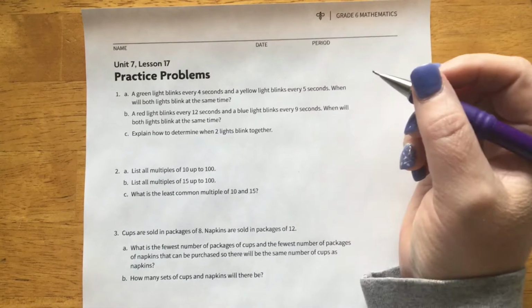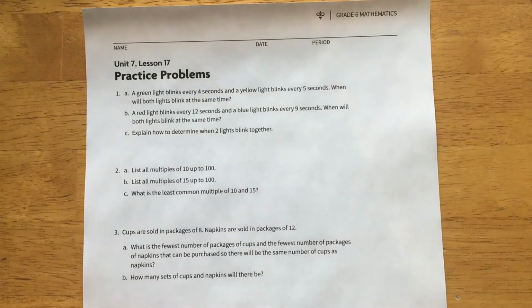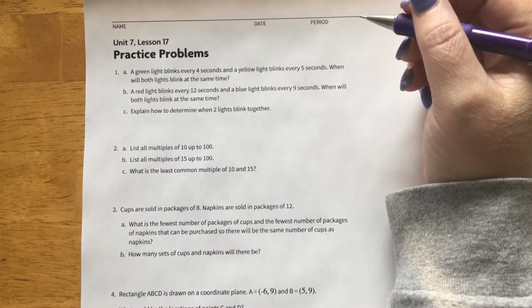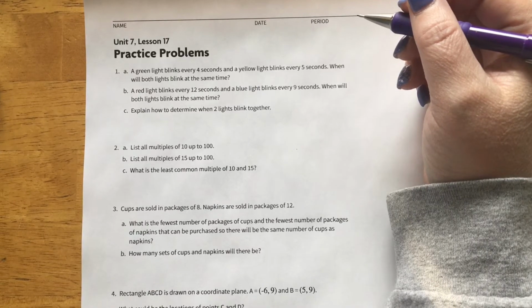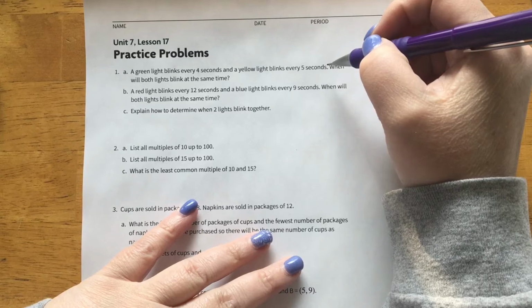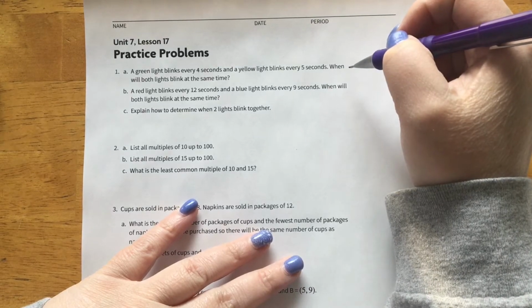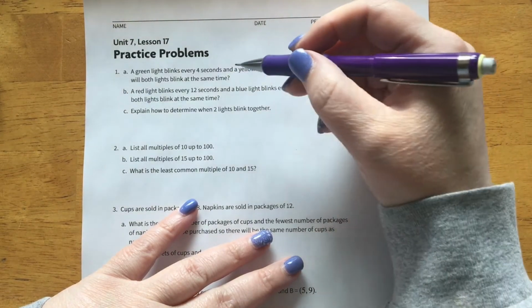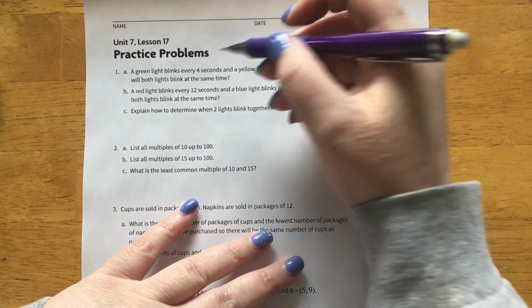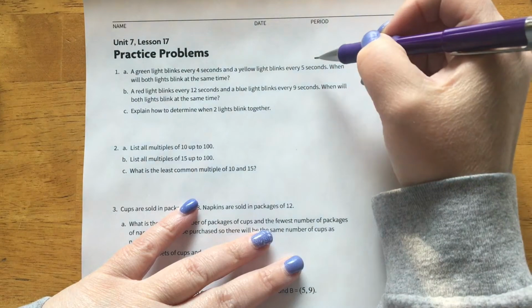All right, here we go, diving into practice problems for lesson 17, common multiples. Number 1, a green light blinks every 4 seconds and a yellow light blinks every 5 seconds. When will both lights blink at the same time? Okay, so this is a common multiple, right? We need to see when will these blink at the same time.